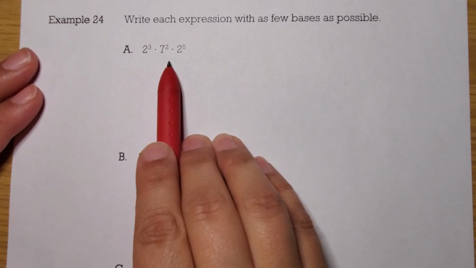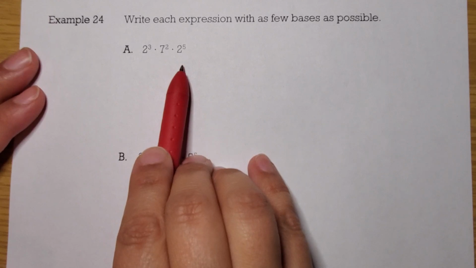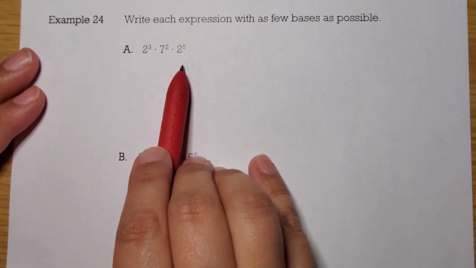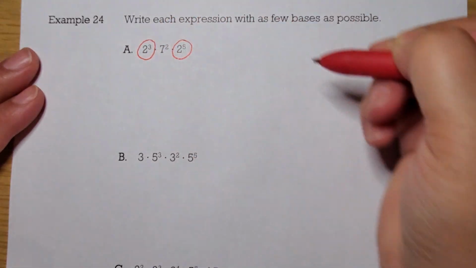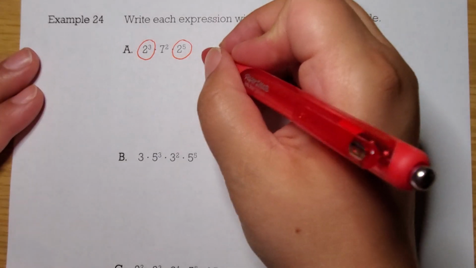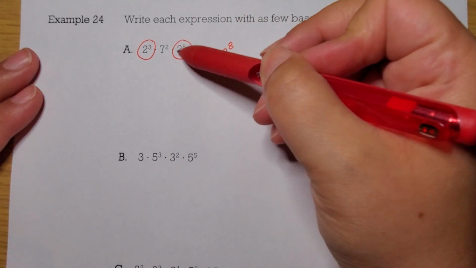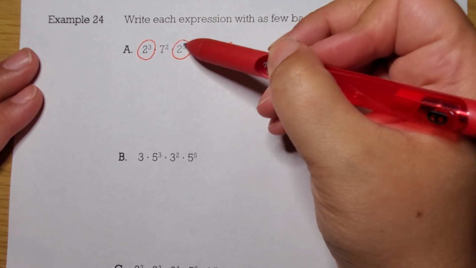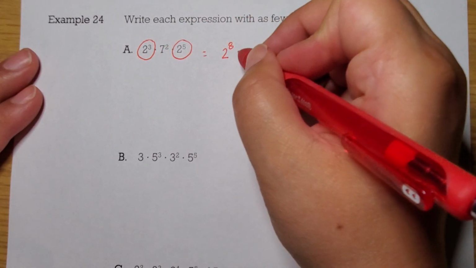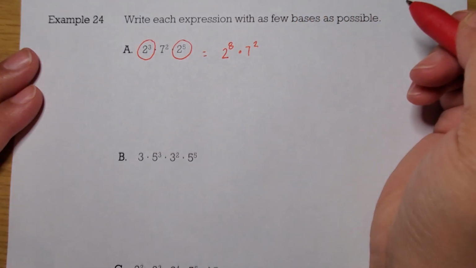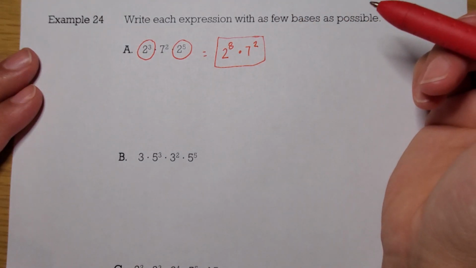But as we saw in the last example, we need the bases to be the same. And not all of our bases are the same. However, some of them are. We have 2 that have a base of 2. So these two we can kind of condense together. That's going to be 2 to the 8th. 2 because the base is 2, and 8 because 5 plus 3 is 8. Then we're going to bring along the 7 squared. So this is written with as few exponents as possible. That's what it means for us to do here.